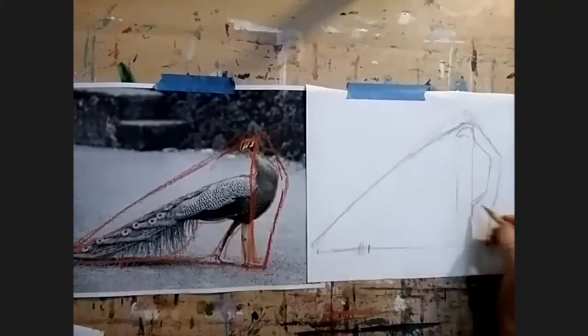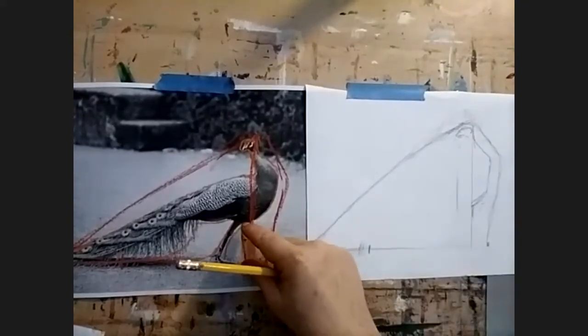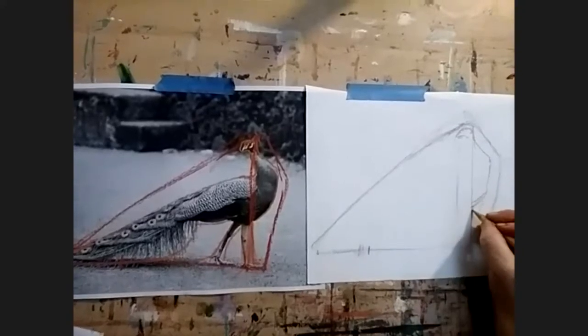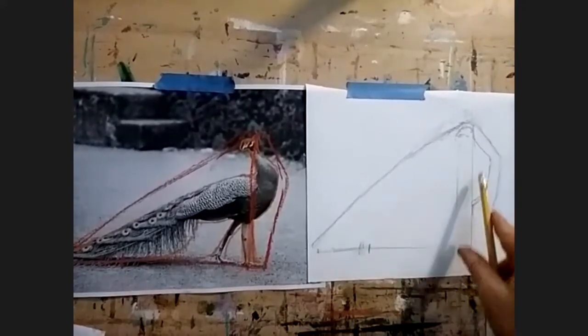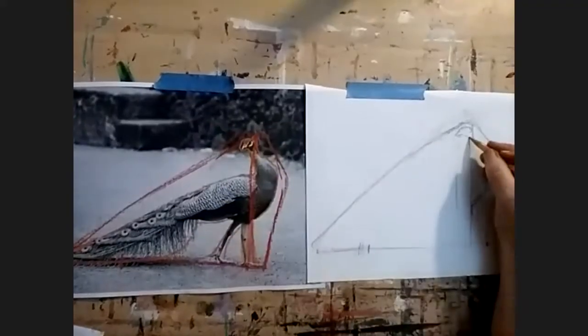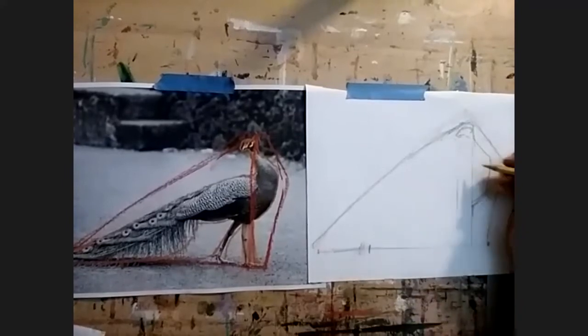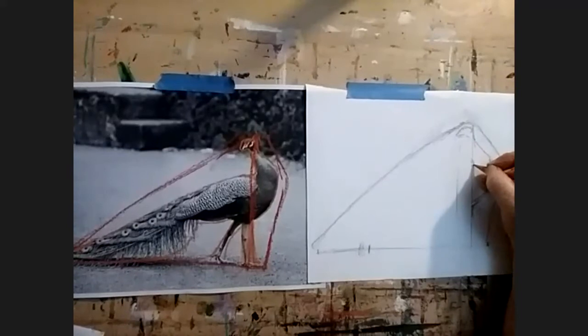Yeah, that's about right. If I ran up this line to thirds, the first third is the legs. The second third is the body here. And then the neck starts. So 1, 2, so the neck starts kind of about here, gets a little thicker.